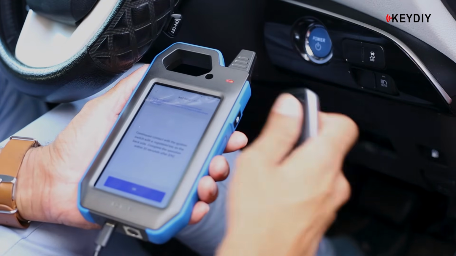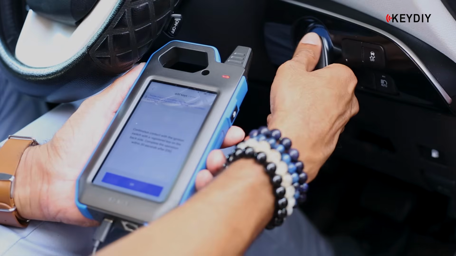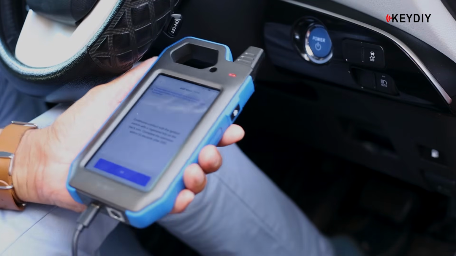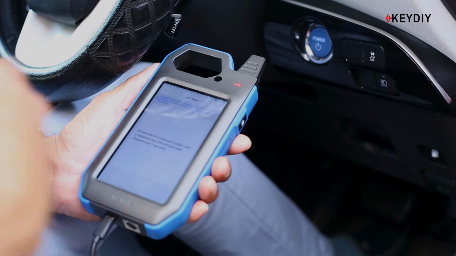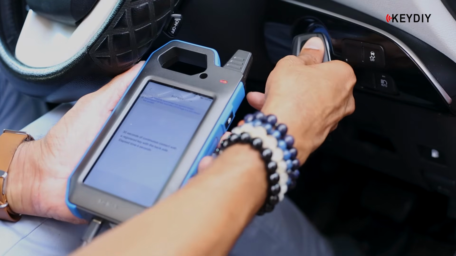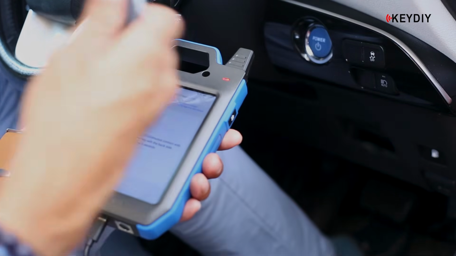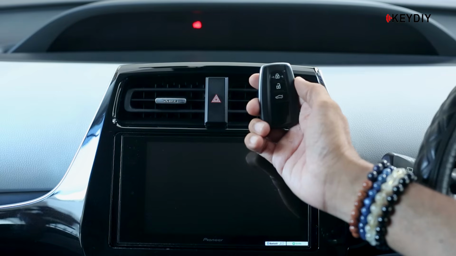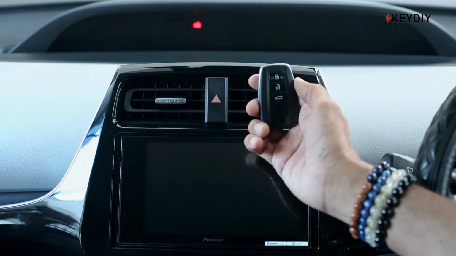Entering time-lapse mode. Now we have finished the key programming. Now I can show you the functions of the key.